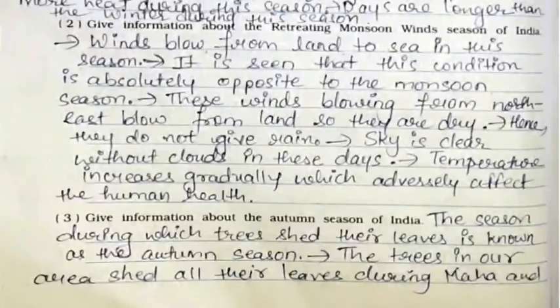Second, give information about the retreating monsoon winds season of India. Winds blow from land to sea in this season. It is seen that this condition is absolutely opposite to the monsoon season. These winds blowing from northeast blow from land, so they are dry. Hence, they do not give rain. Sky is clear without clouds in these days. Temperature increases gradually, which adversely affects human health.